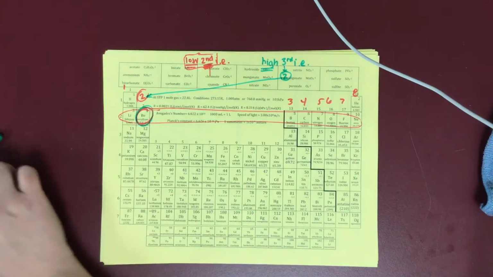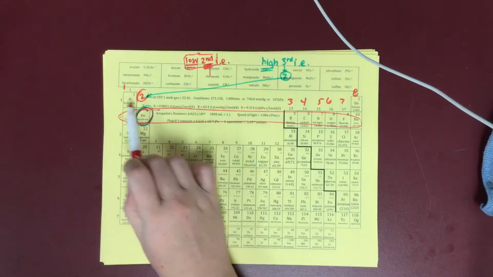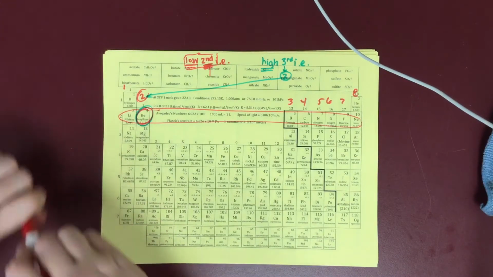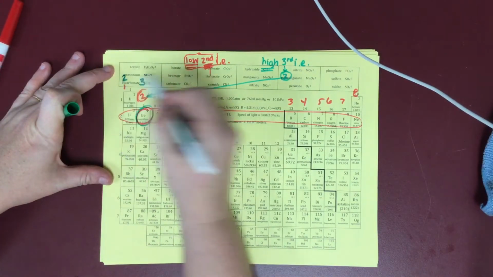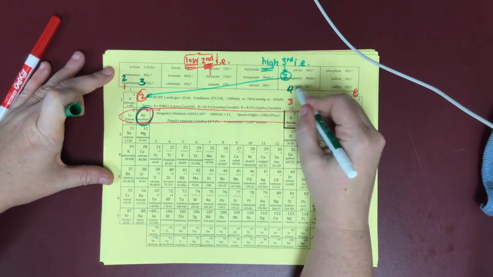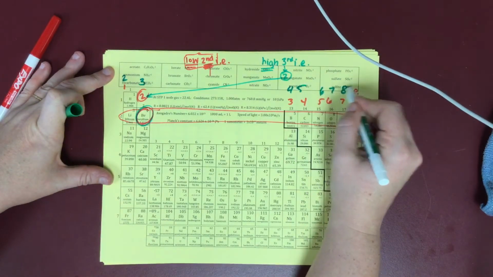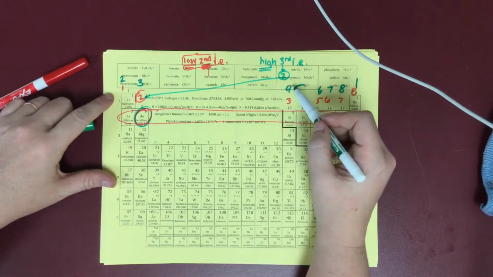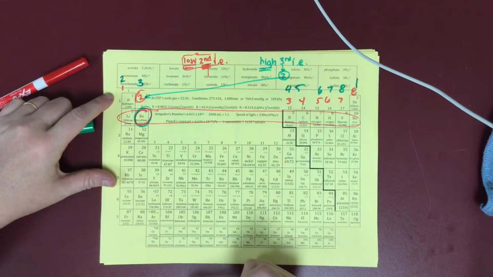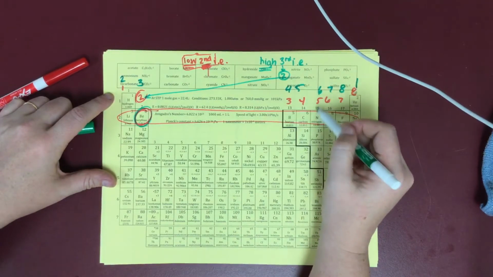If we're looking for the lows, you just number your valence electrons. If you're looking for the highs, just start with a 2 instead and move the 1 to the end. So high fourth would occur in group 13. Low fifth would occur in group 15.